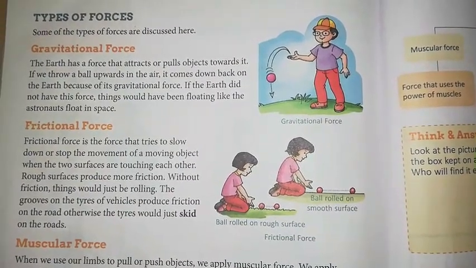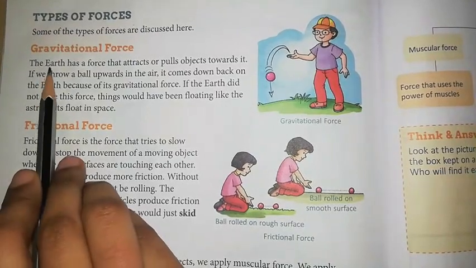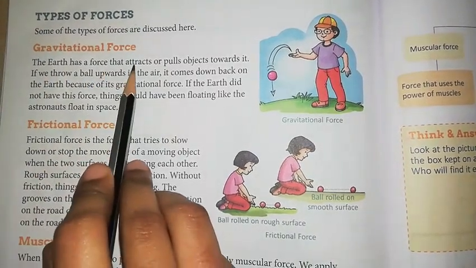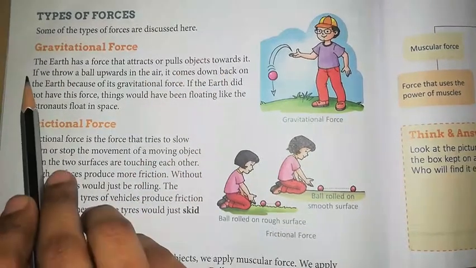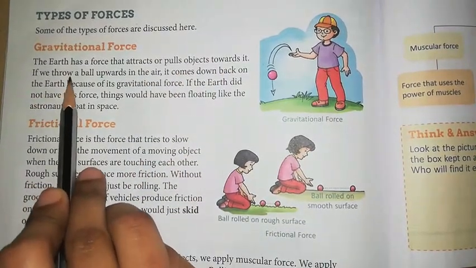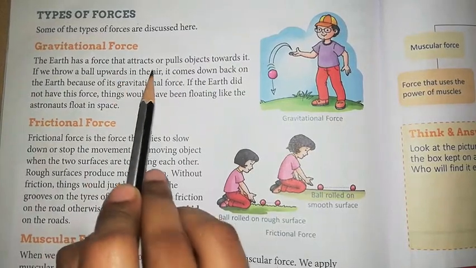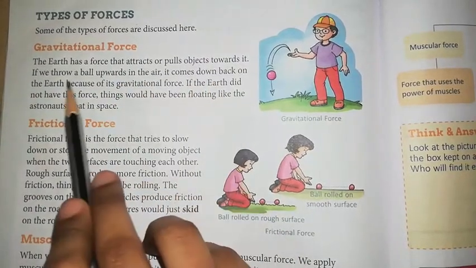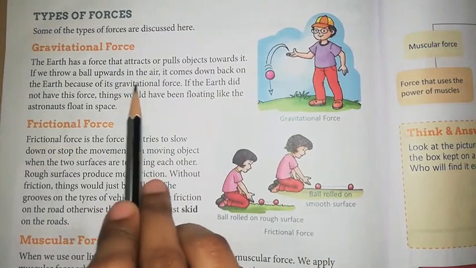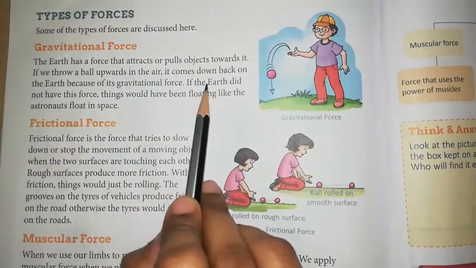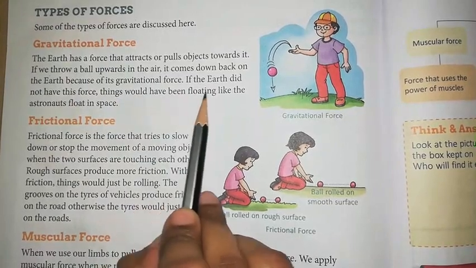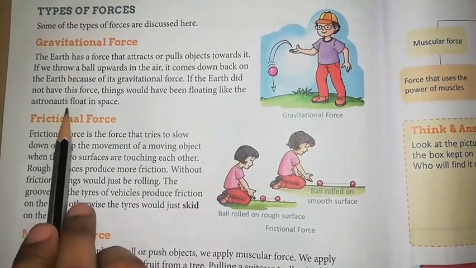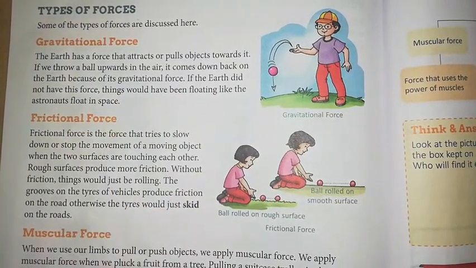First one, gravitational force. The earth has a force that attracts or pulls objects towards it. If we throw a ball upwards in the air, it comes down back on the earth because of its gravitational force. If the earth did not have this force, things would have been floating like the astronauts float in space.